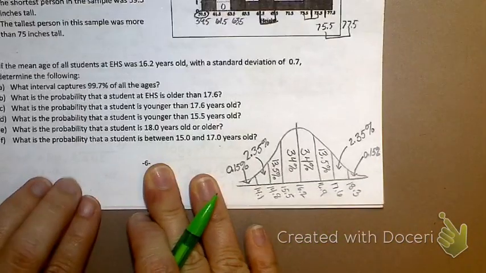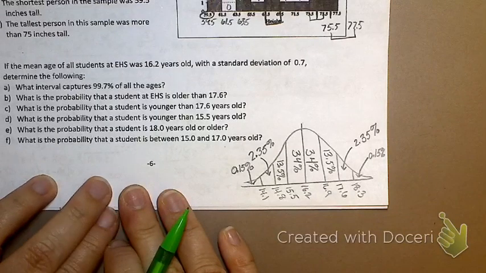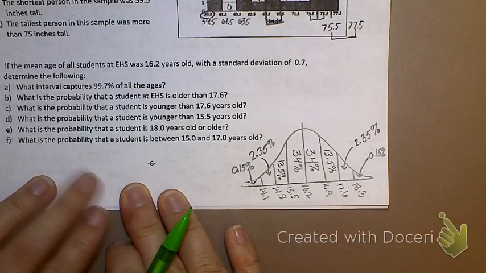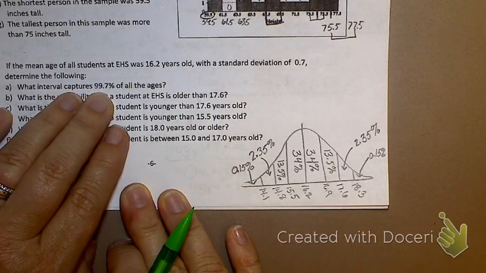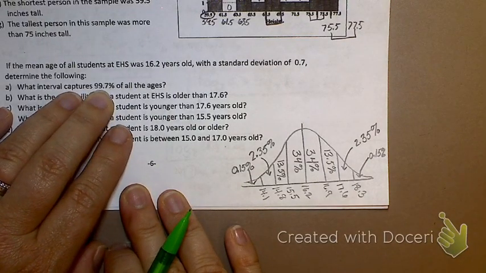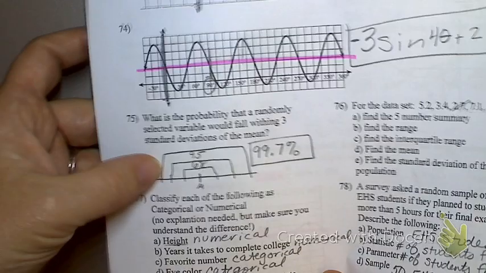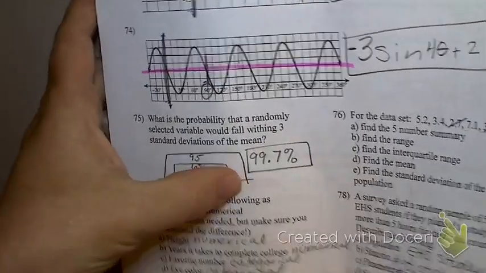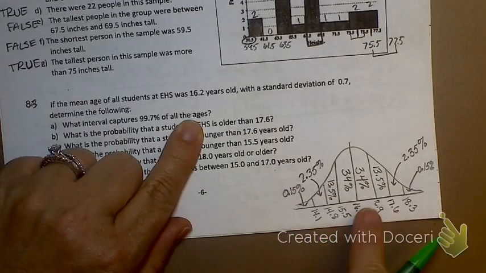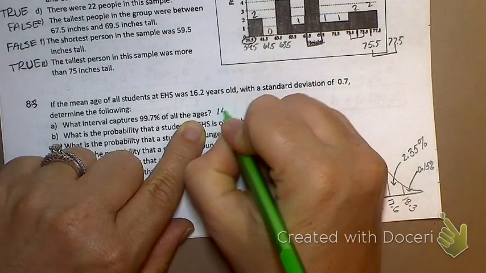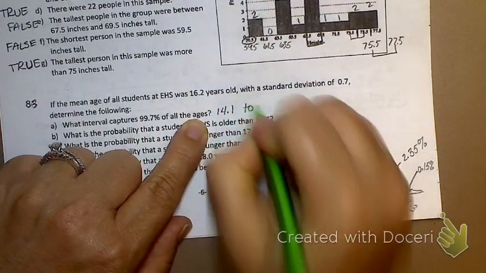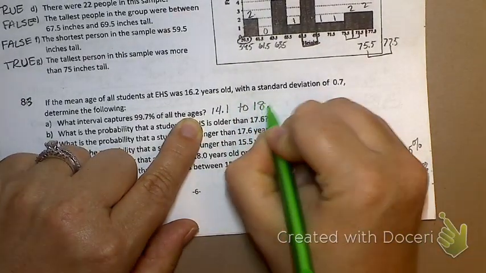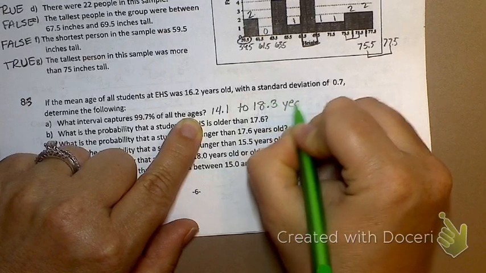All right. This is the one where it's always the same. Decimals. Percent. What interval captures 99.7%? Now, this is kind of like that first stats one that I did. It would be from 3 below to 3 above. So 3 below would be 14.1 to what? 18.3 years old.